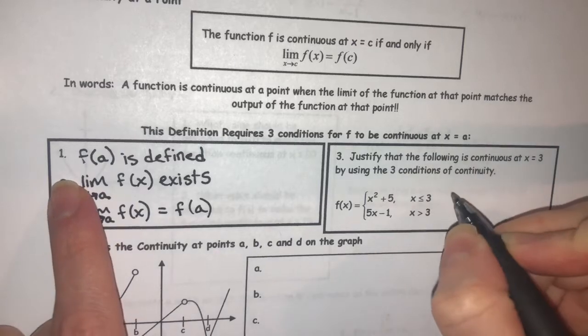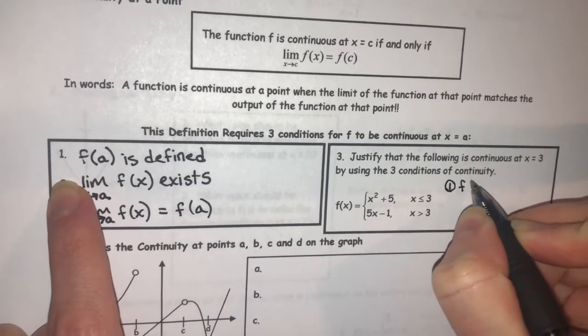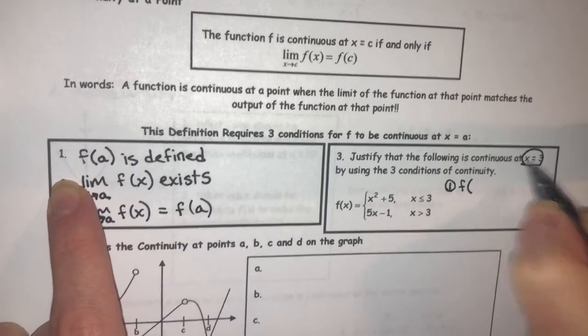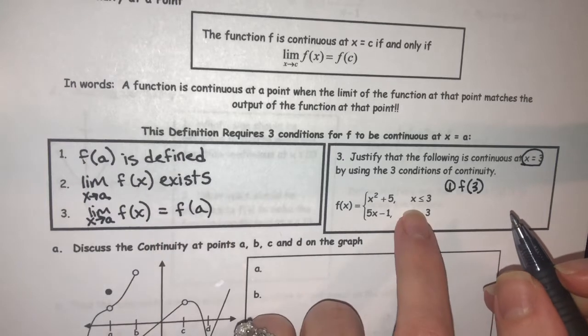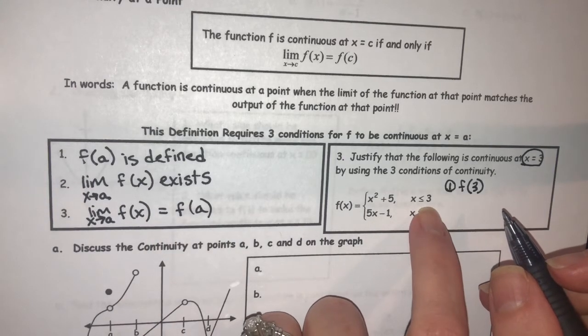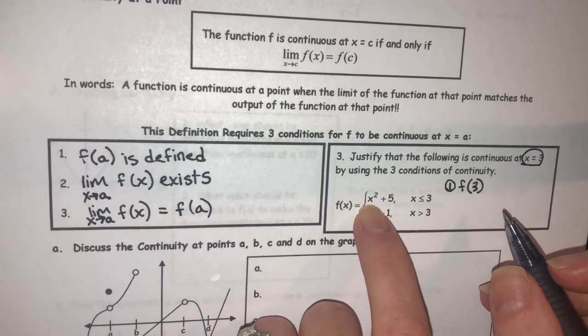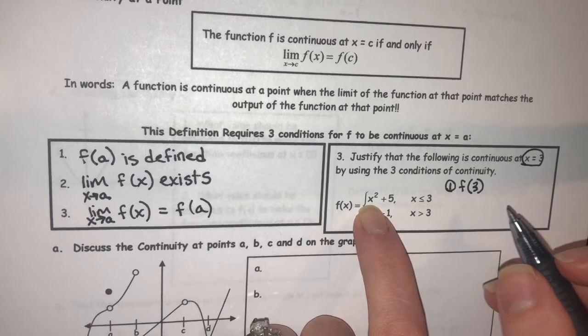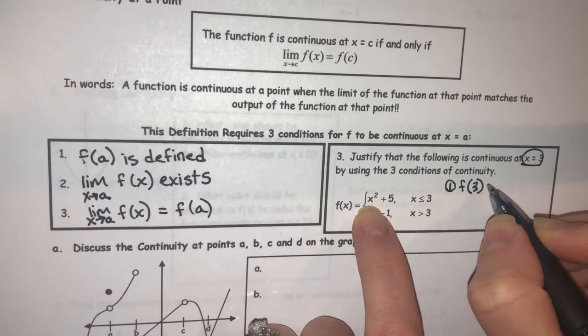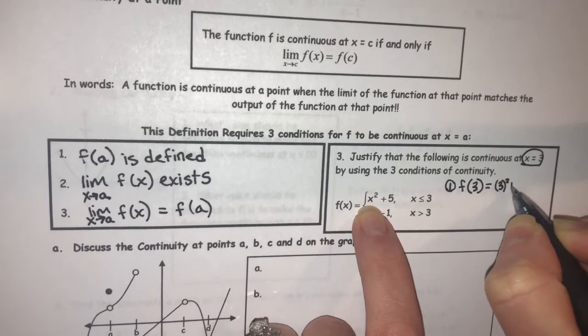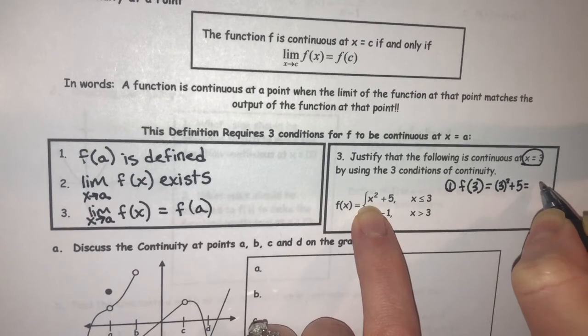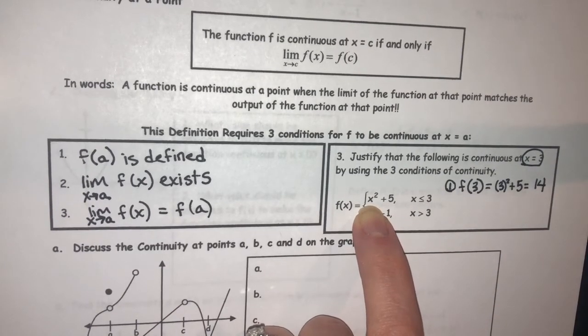So the first condition is that f of a, which our a value in this problem is 3, has to be defined. So what is it defined to be? Well, our domain of this piecewise function shows that when x is less than or equal to 3, we're on the top piece of the function. So that means we're going to use the upper piece of the piecewise function. So we'll do 3 squared plus 5. So 9 plus 5 is 14. So the function is defined at 3.